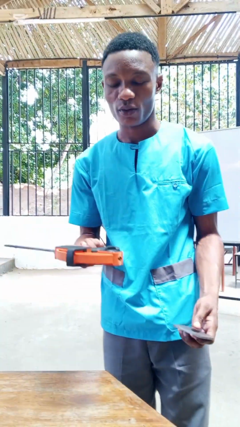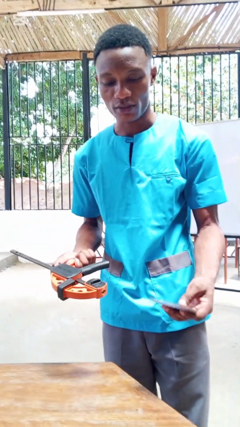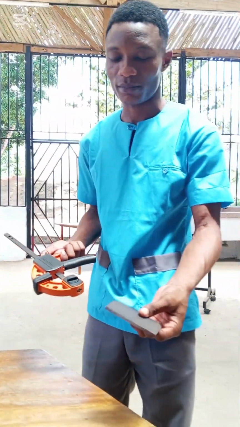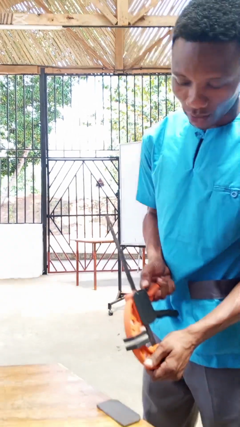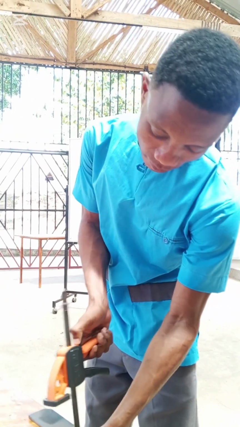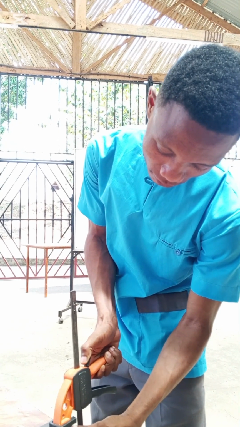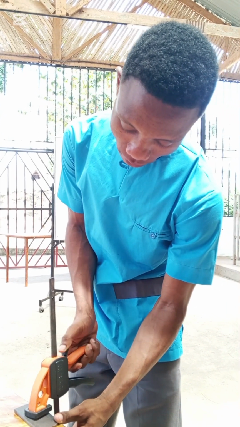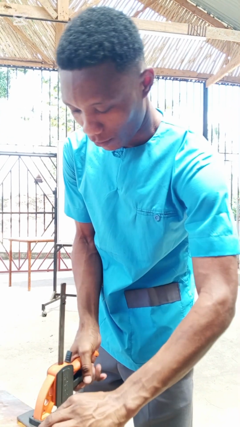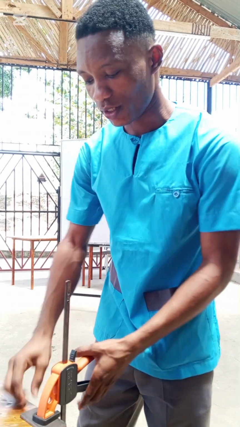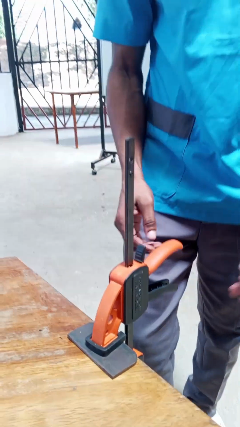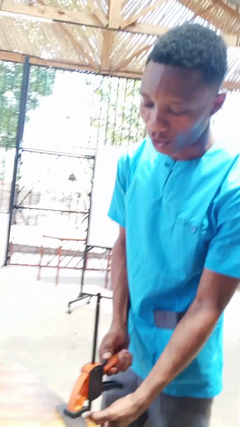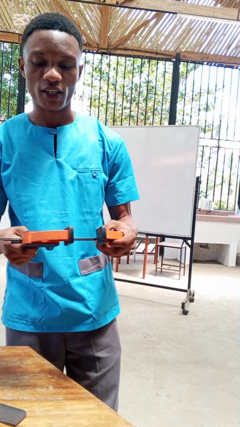I'll demonstrate how to use this G clamp. This is used for holding materials, for example holding this kind of workpiece. So you can hold it in this way. You hold it tightly so that it can't shake. So it is firm.